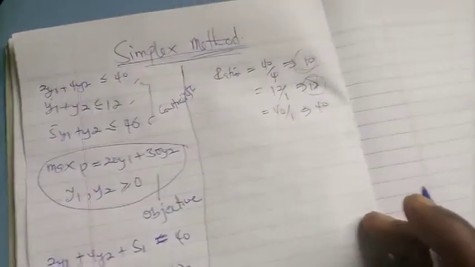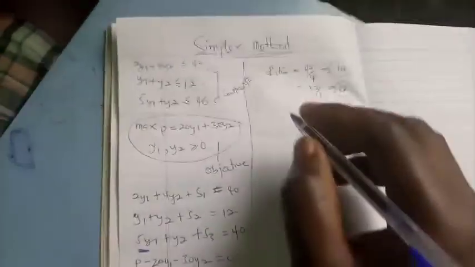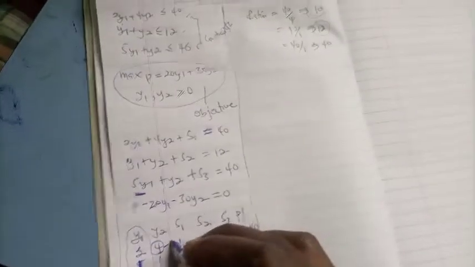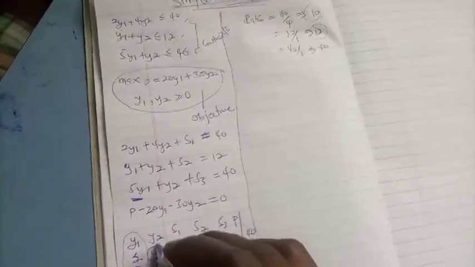So what you're actually going to do is that we are going to make this 4 here 1, and what is below it all, that's this one here, and this minus 30 here, we are going to make them 0. So we're actually going to develop equations for them that are going to make this happen.